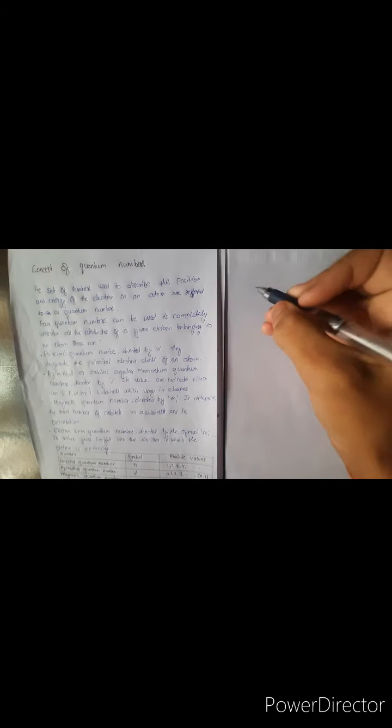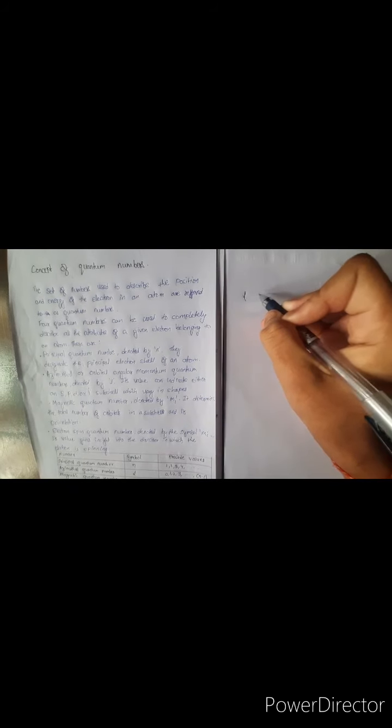Next is the azimuthal or orbital angular momentum quantum number, which is denoted by L. The value of the azimuthal quantum number gives the type of subcell in which the electron is placed. For example, if the value of L is equal to 0, then the orbital will be S. If the value of L is 1, then the orbital will be P and so on.